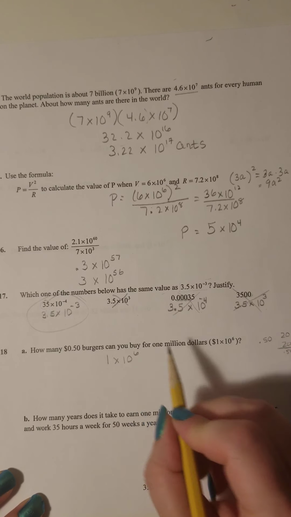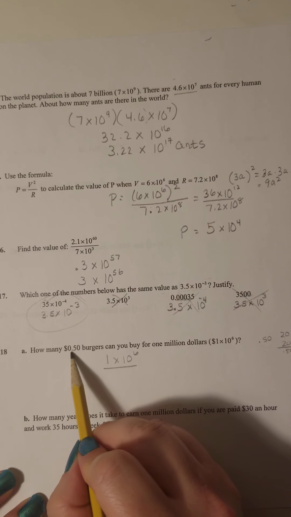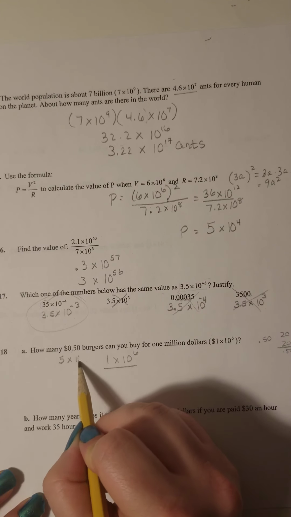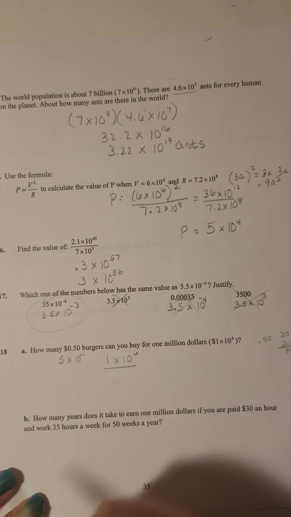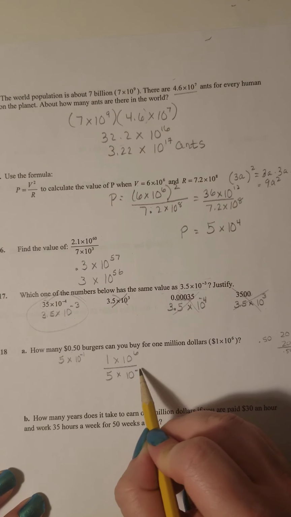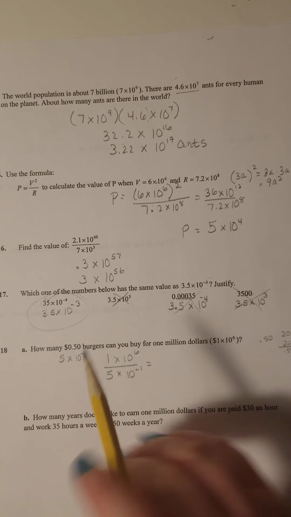It's just this is scientific notation. So if you have $1 million and divide by 50 cents, well, 50 cents is the same thing as 5 times 10 to the, if I moved this over, it'd be -1. So I can do the same thing here that we've been doing, if it makes it a little bit easier. So 1 divided by 5 is 0.2.